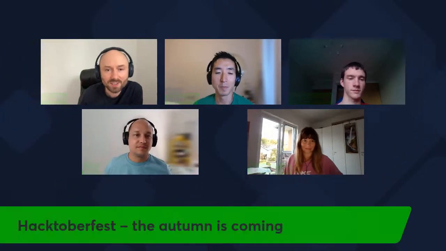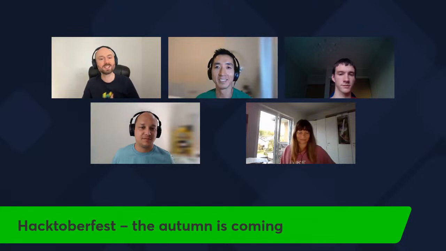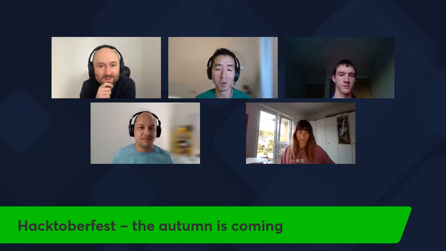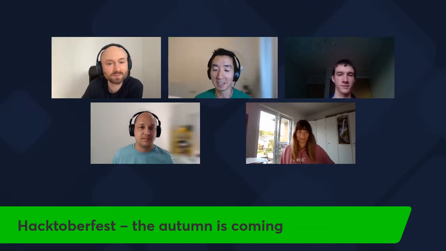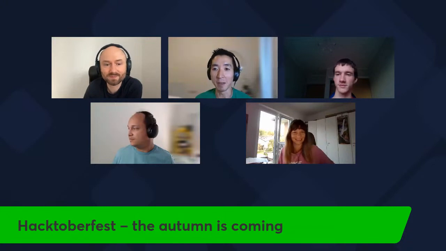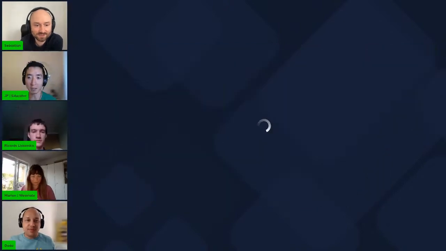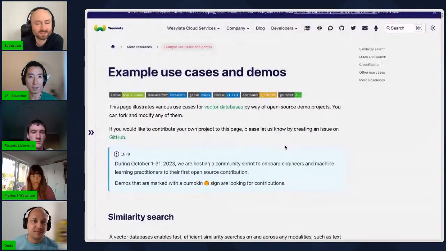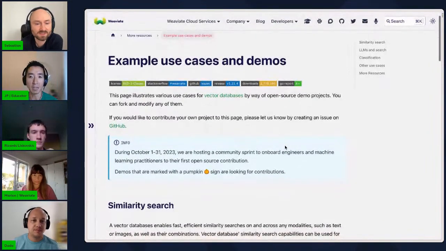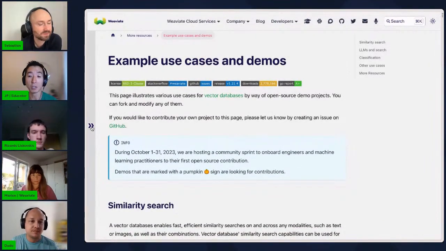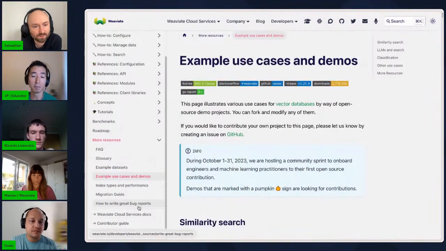So let's do a quick one around the Hacktoberfest. I know, JP, you are involved with this. So the dev growth team's been doing amazing work organizing Hacktoberfest. I'm more just helping out here and there in a tiny way. Leonie's done amazing work with this. So if I can share my screen again, Sebastian, the exact same window. What she's done so far, which is really cool, is to refresh our example use cases and demos page. You can find that by going into the nav bar, which is, by the way, now collapsible. Go to more resources, example use cases, and demos here.